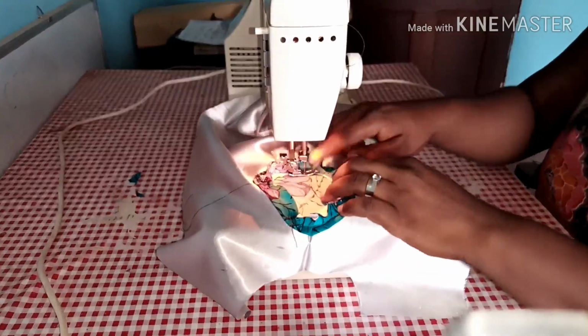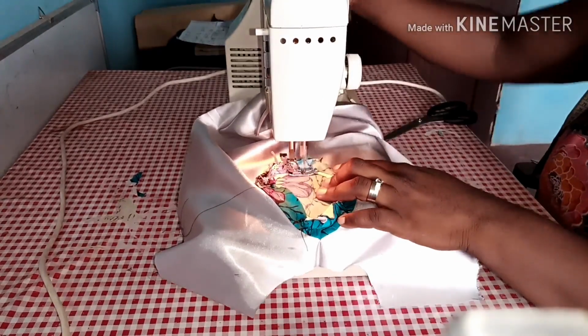The camera is shaky because the table is shaking, so please just bear with me.